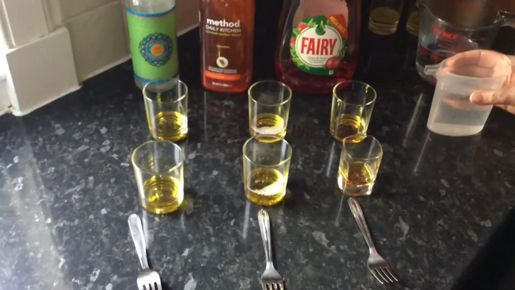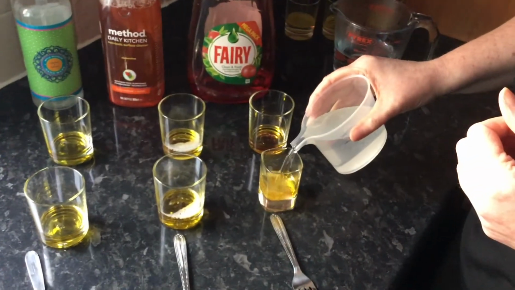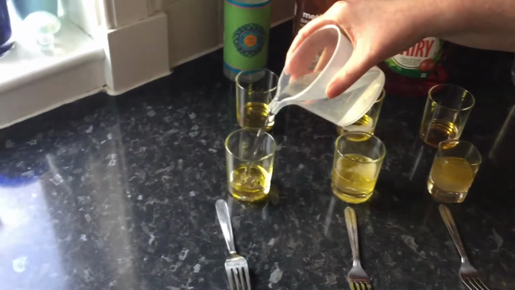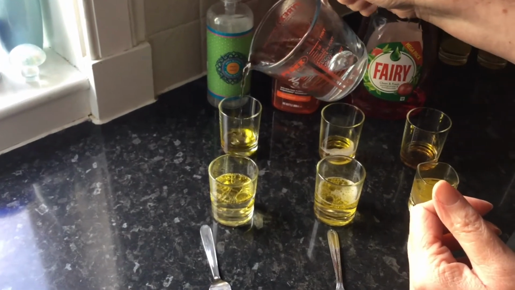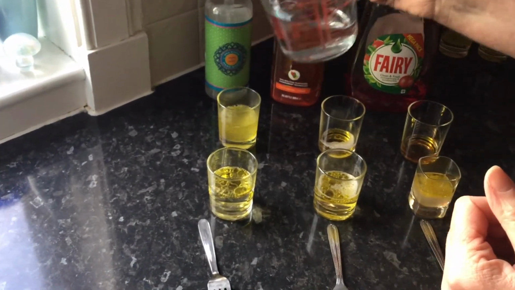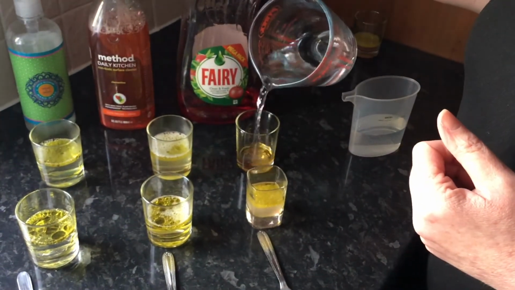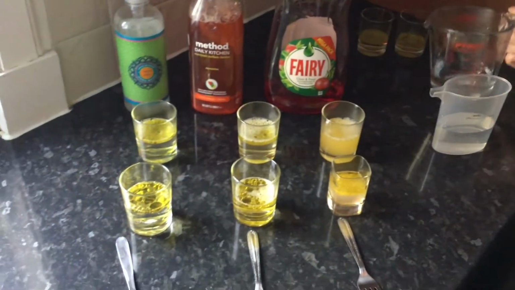And then I'm going to put some cold water in the front ones. And some hot water in the back. And what we'll see is, in the hot water, the micelles form a lot quicker and a lot easier. And in the cold water, they don't form as well.